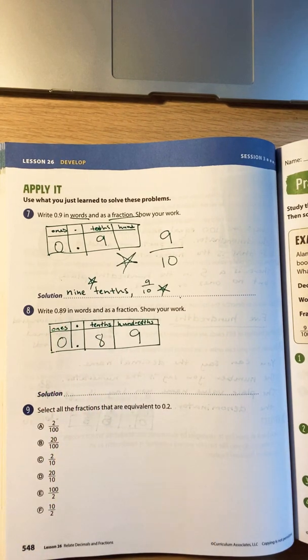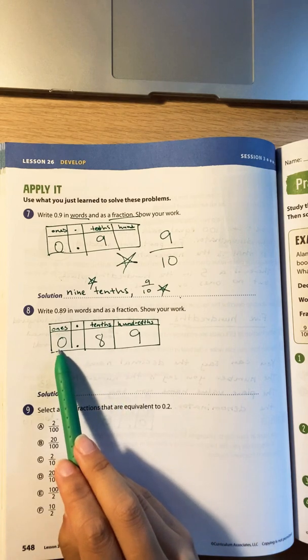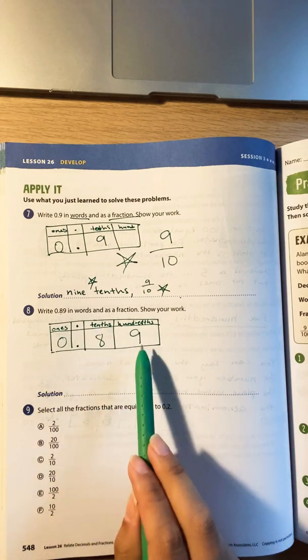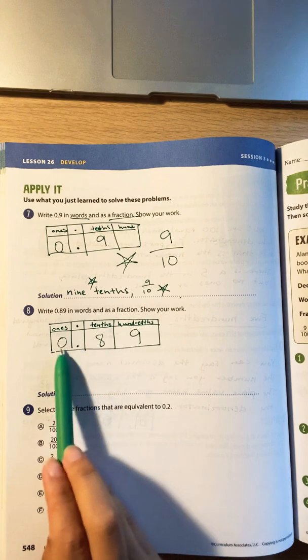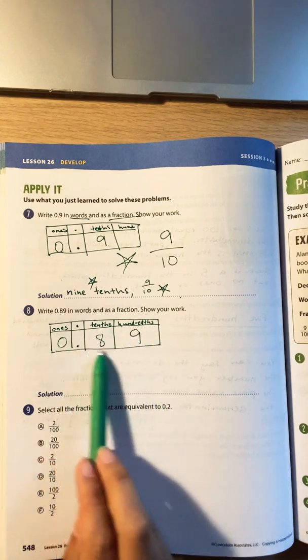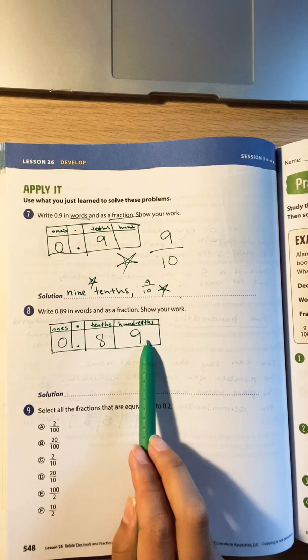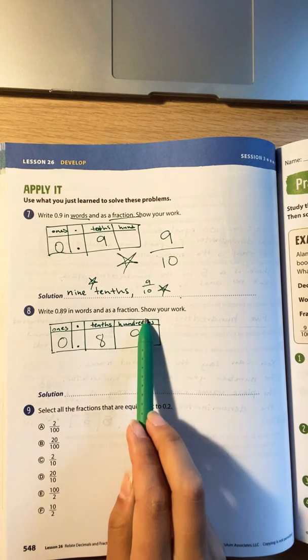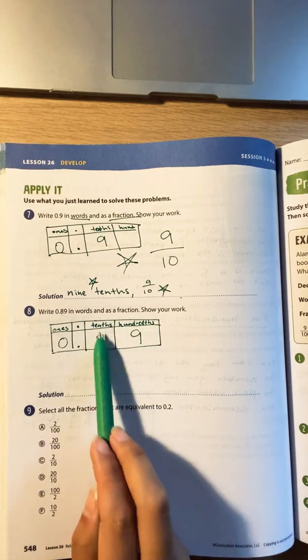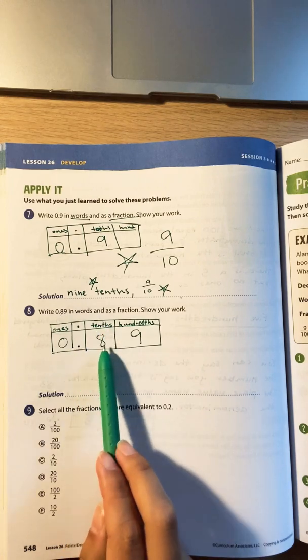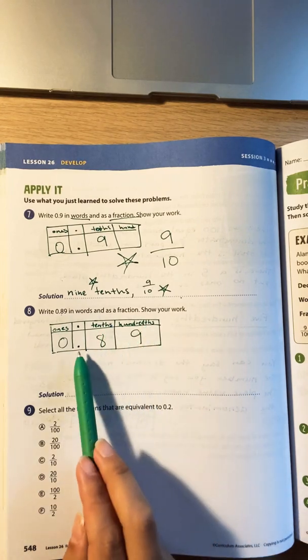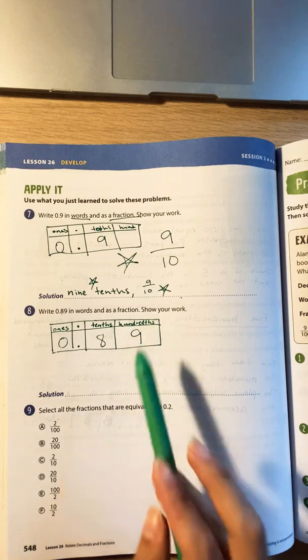So how would I say that? No ones, decimal point, 8 in the tenths, 9 in the hundredths. If I just look at this number, it's 89, right? 89, and then the last place value that it's in is hundredths. This is the first place value, I don't look at that. I don't say 8 tenths, 9 hundredths, that's weird. I say 89 hundredths.